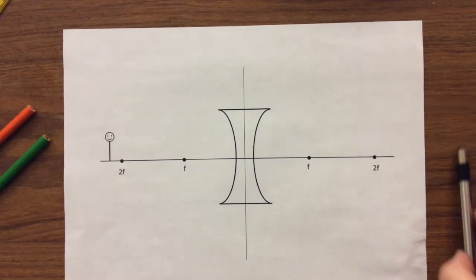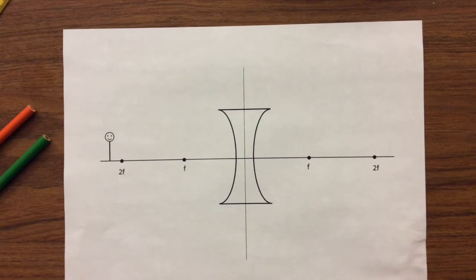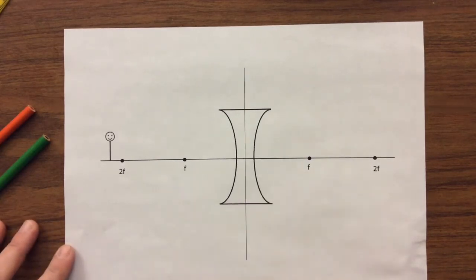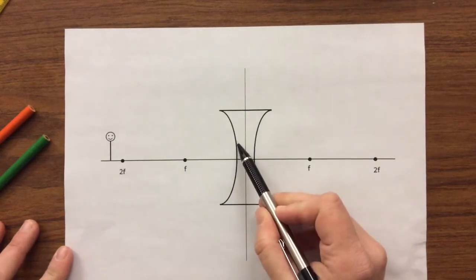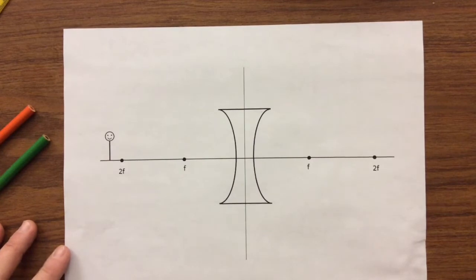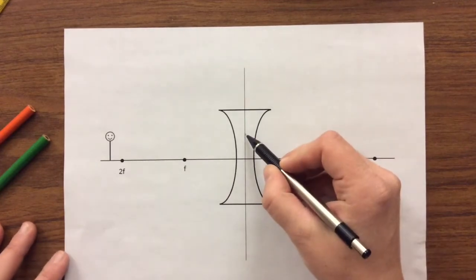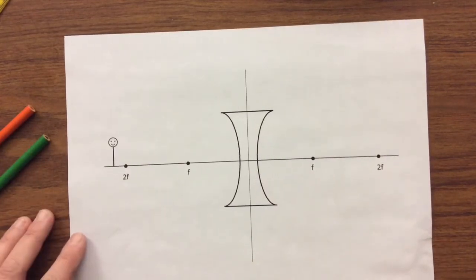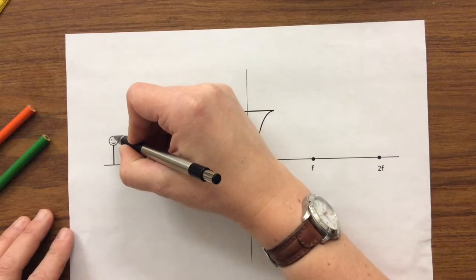I'm going to take you through an example of drawing the ray diagram for a concave lens. One simplification we make with lenses is even though we know that the light bends twice, once when it enters the lens and again when it leaves the lens, we can actually make very, very useful predictions if we treat it as just bending once, right at the center, since we don't really need to know anything about the path of the light while it's in the lens.